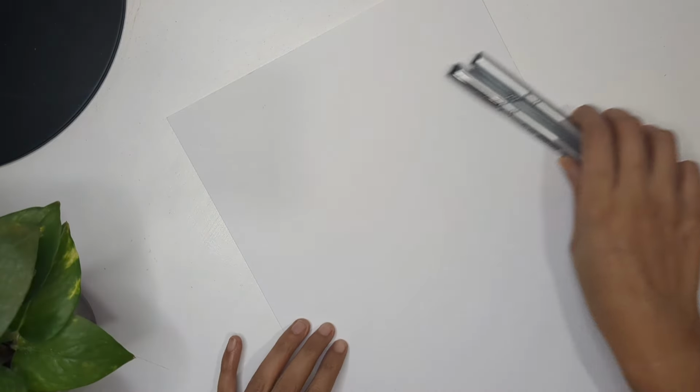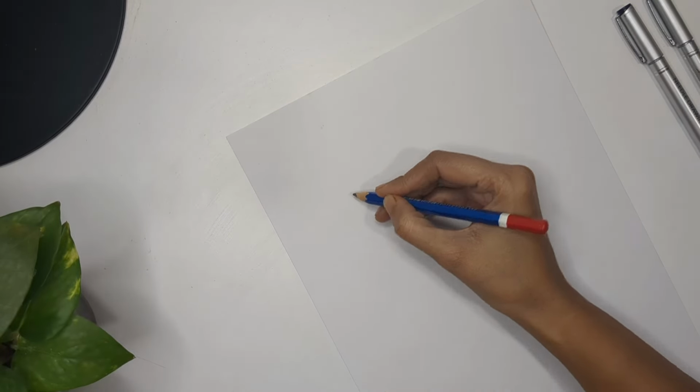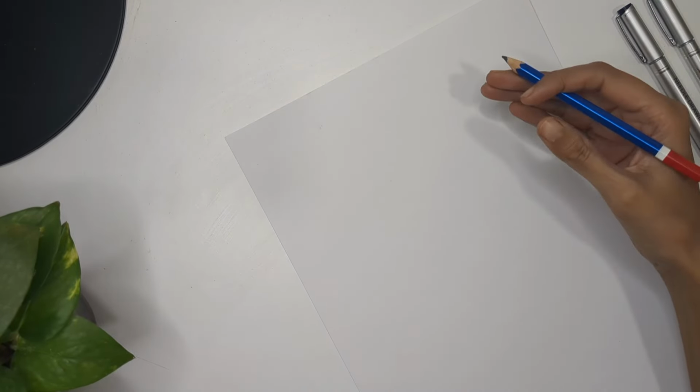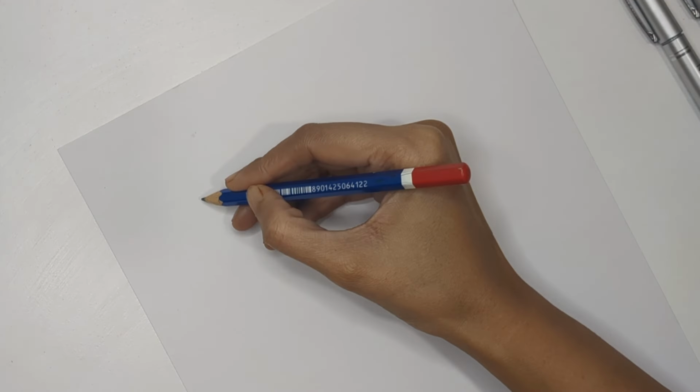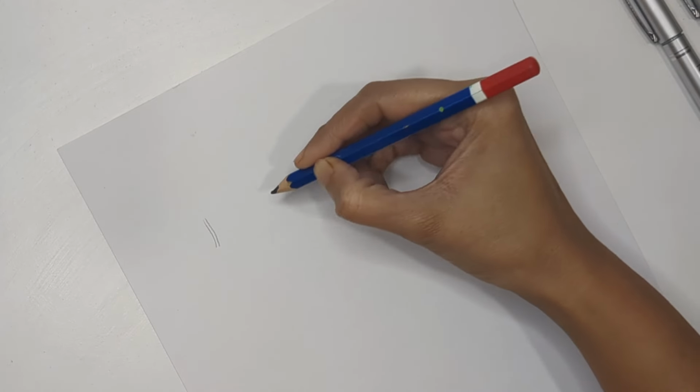And I'm using this needle pen for drawing. You can use a normal ball pen also, it's totally fine. And with the help of a pencil I'm going to draw some basic guidelines for myself, and then we're going to trace everything with the help of the pen. So let's start with the flower buds.